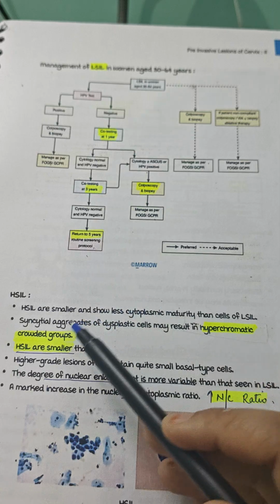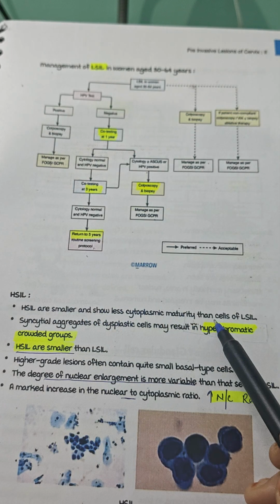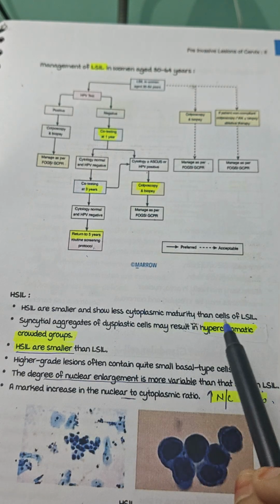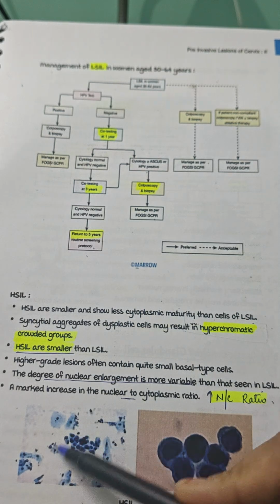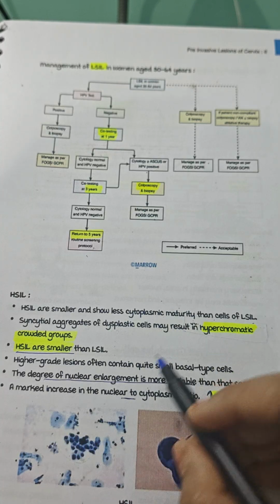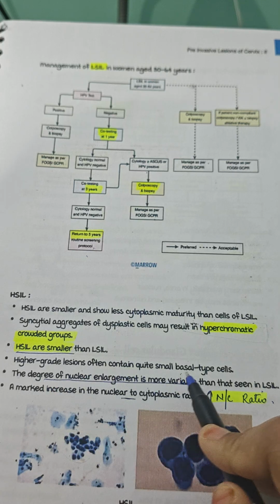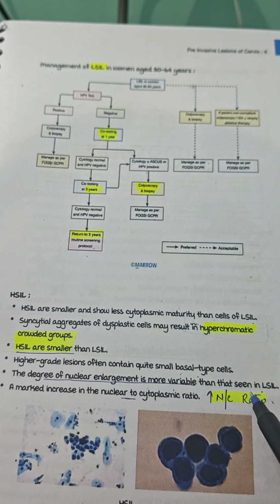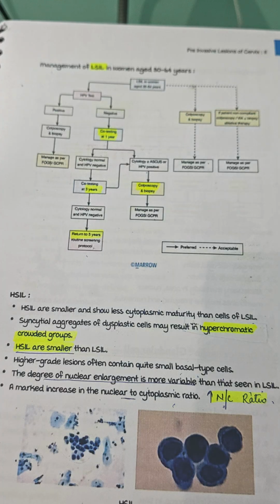Now, what is HSIL? HSIL cells are smaller and show lesser cytoplasmic maturity than the cells of LSIL. Syncytial aggregates of dysplastic cells may result in hyperchromatic crowded groups. So these crowded groups can appear. You can see that, these are the syncytial aggregates. HSIL cells are small as compared to LSIL cells. High grade lesions often contain quite small basal type cells. The degree of nuclear enlargement is more variable than that in LSIL. A marked increase in the nuclear cytoplasmic ratio can also be seen.